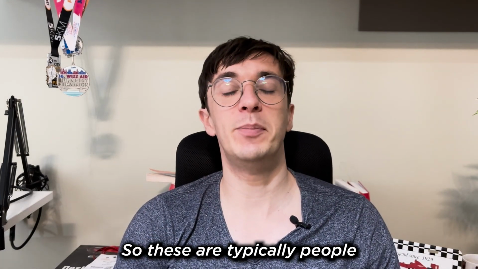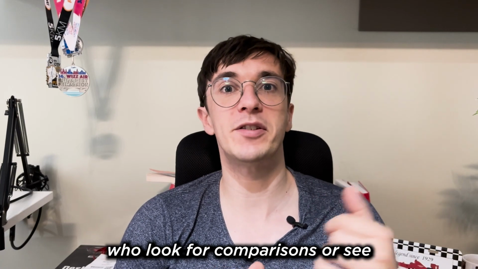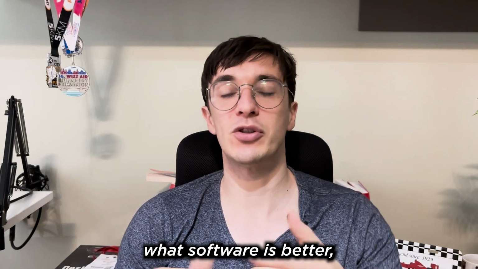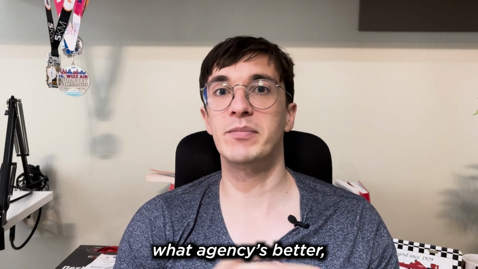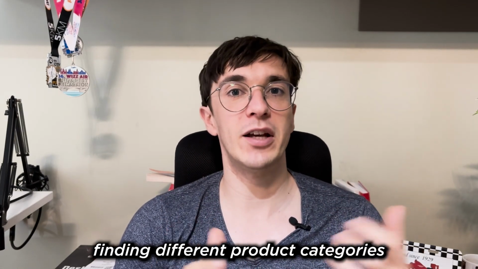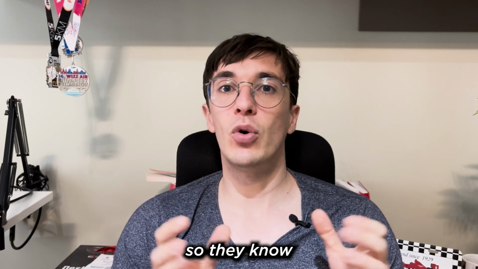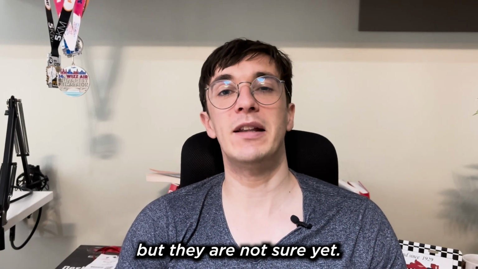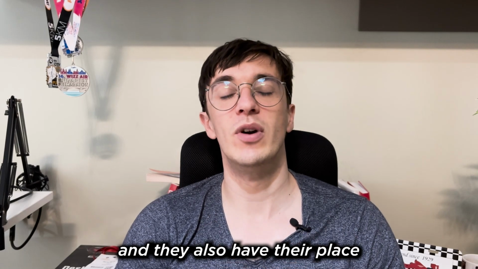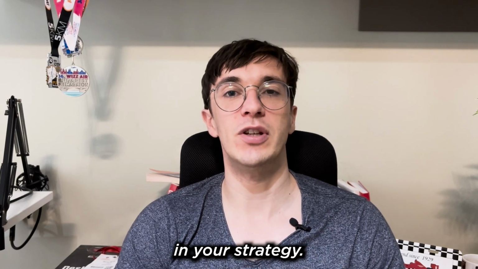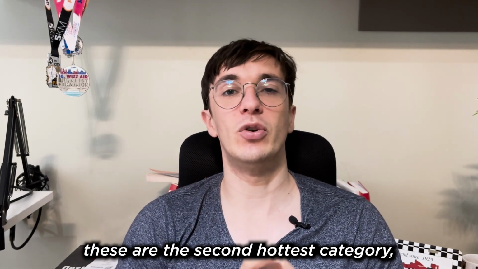So these are typically people who look for comparisons, or see what software is better, what agency is better, finding different product categories. They know that they want to buy something, but they are not sure yet. So these are commercial keywords, and they also have their place in your strategy. I would say these are the second hottest category.